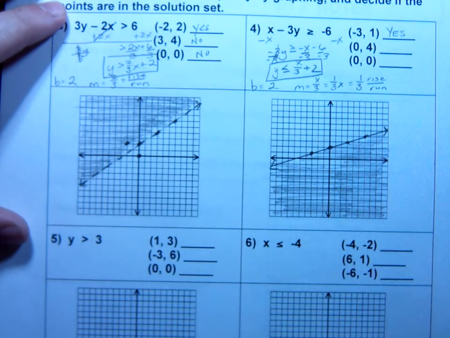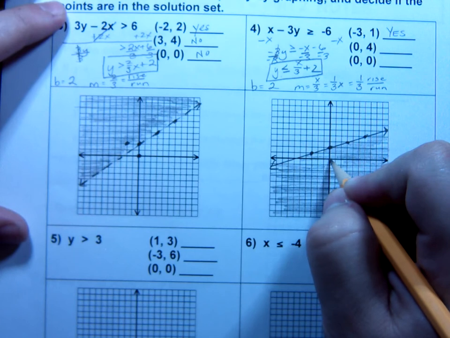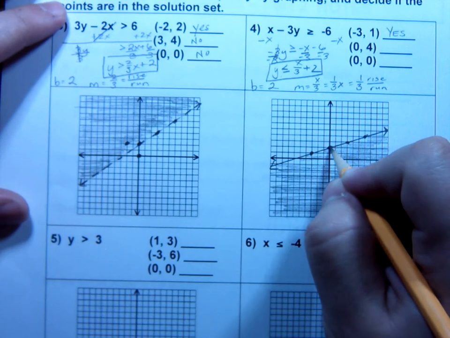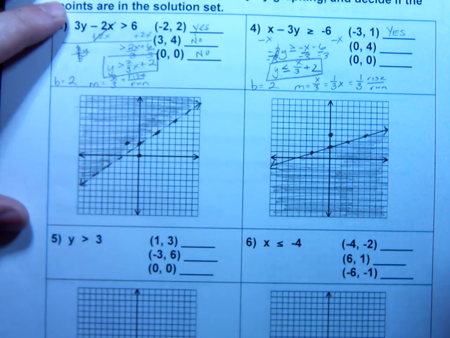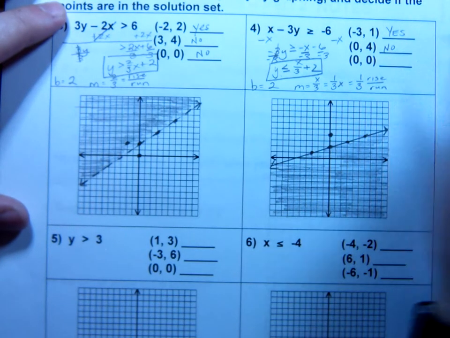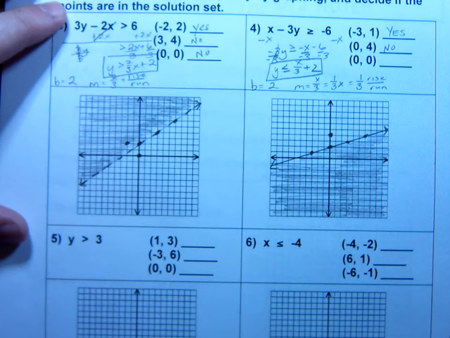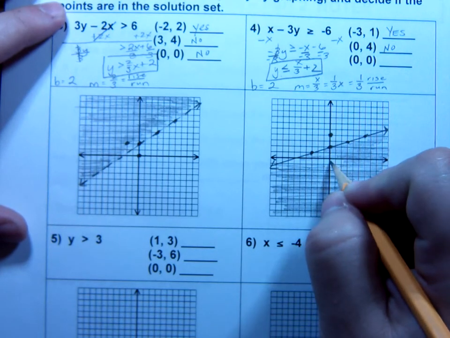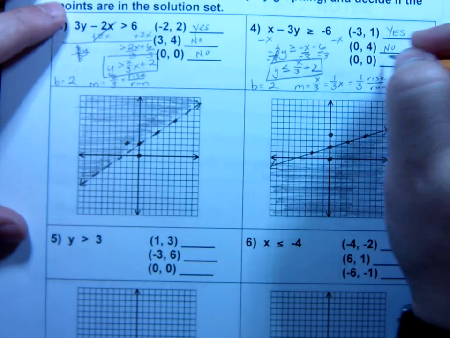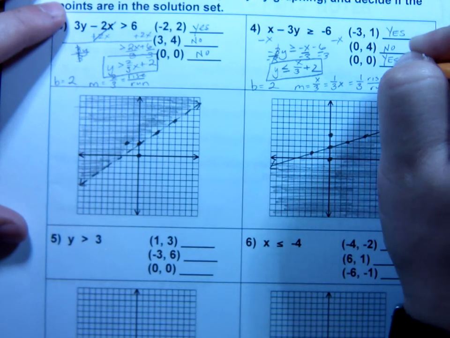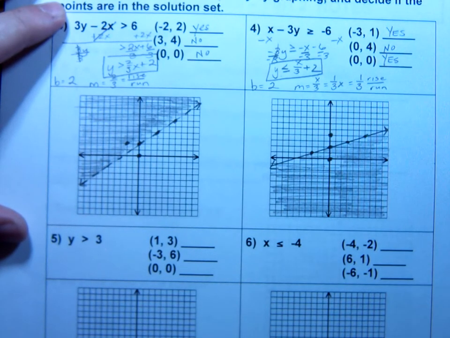Let's go over 0, x value 0, and up 4. 1, 2, 3, 4. Is that part of our solution? No. It is outside of our line, outside of our shaded region. Okay, the origin, 0, 0. Is that part of our solution? Yes, it's in that shaded region, so it is part of our solution.